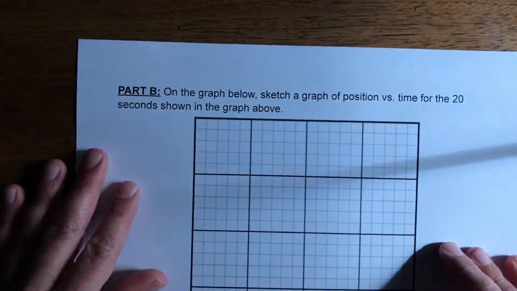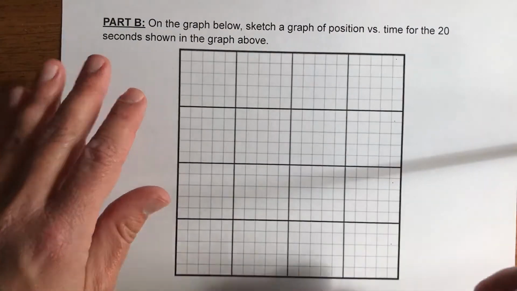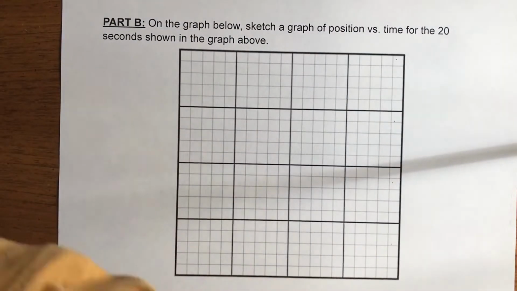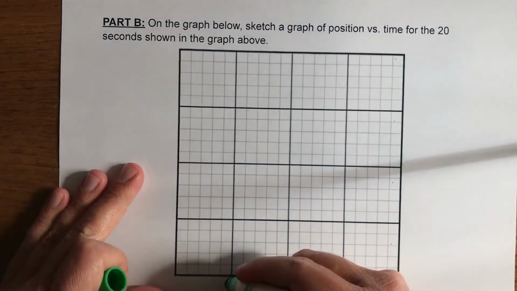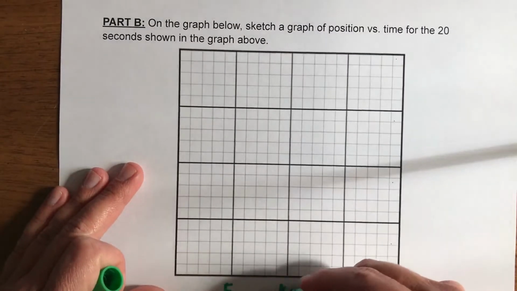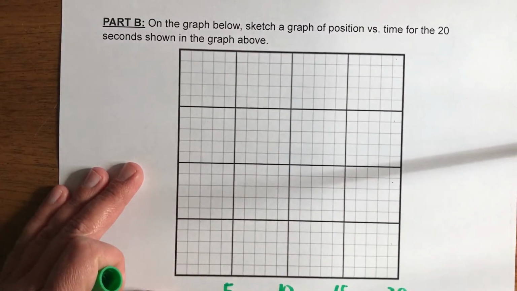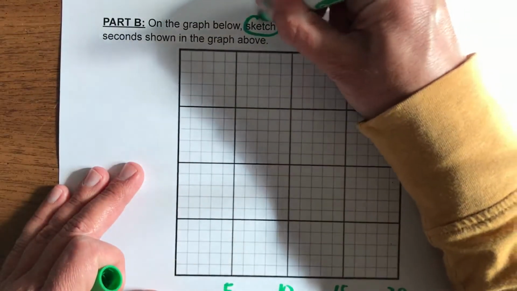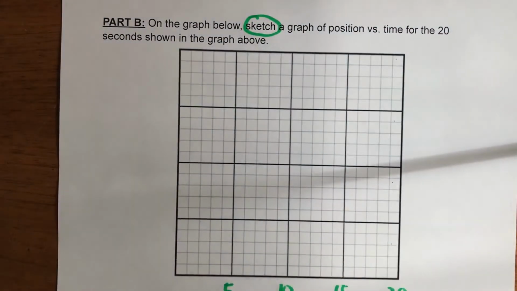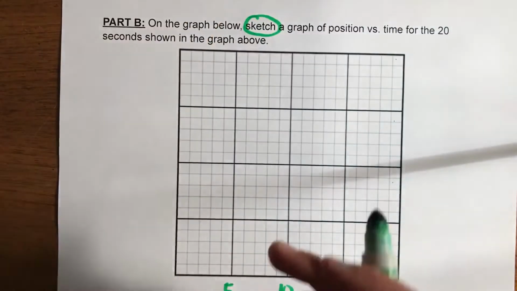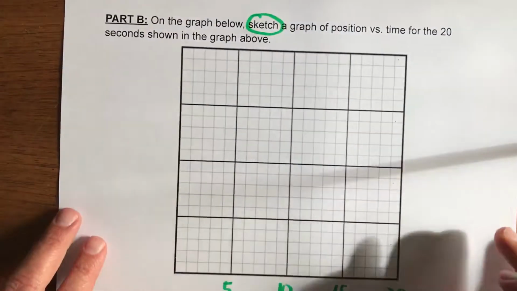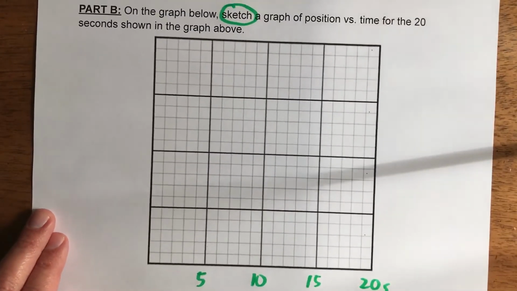All right, last part here. Let's do another graph. This time, they want us to do a position versus time graph for the same setup. So I know that this will be 5, 10, 15, and 20 seconds again. Again, you just have to sketch the shape of the graph, but we're going to figure out what the numbers could actually be here on the side.